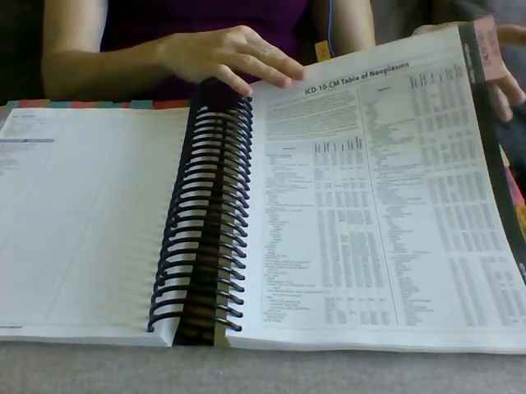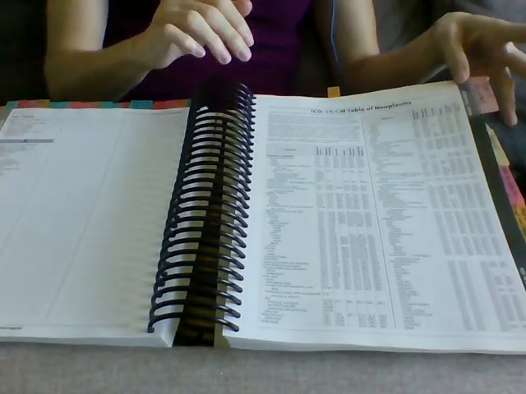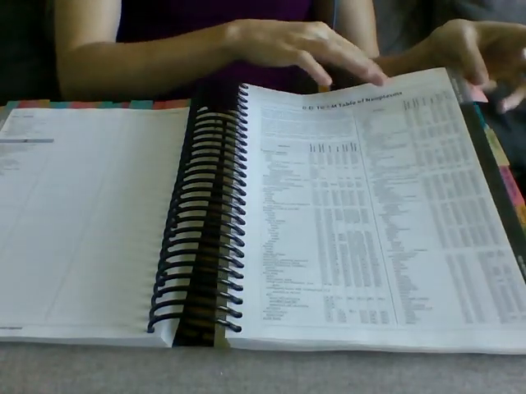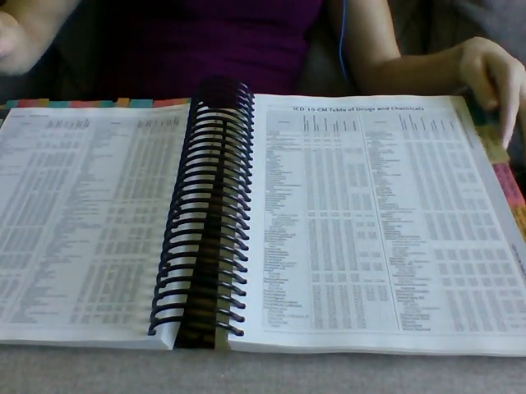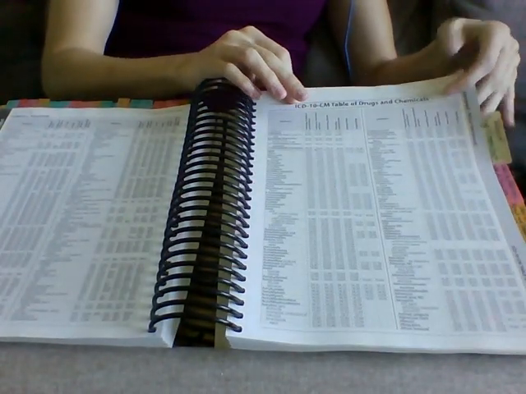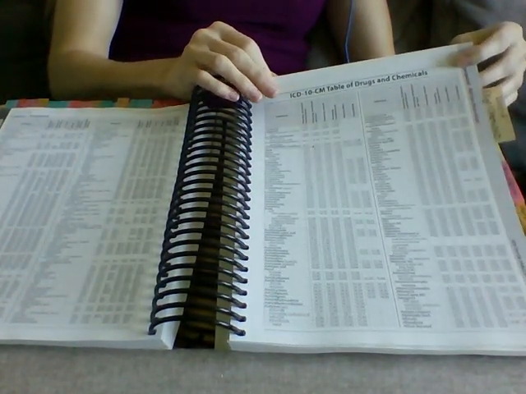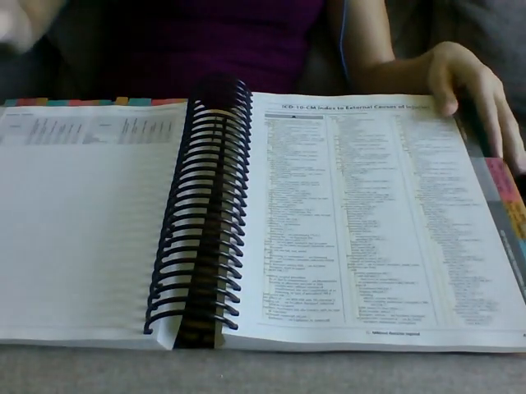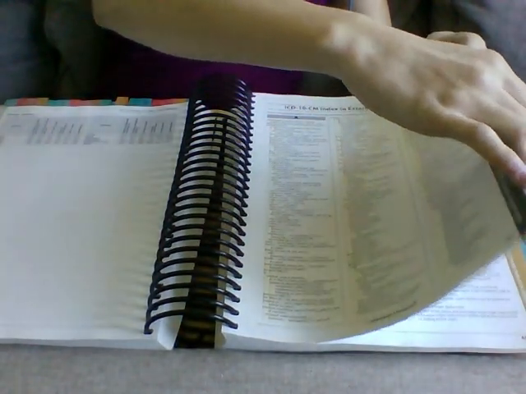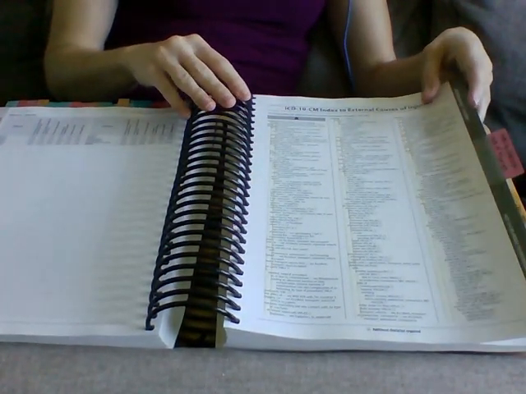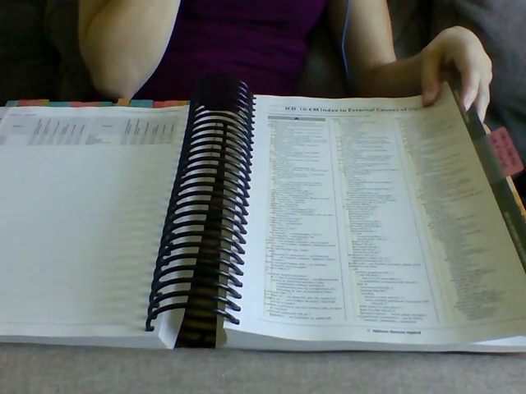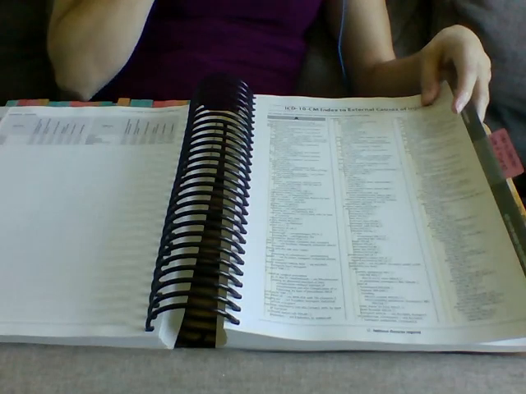Next, we are on to the table of neoplasms. This starts on page 363. I have it marked. After that, we have the table of drugs and chemicals. This starts on page 375. Next, we have the index to external cause of injury. This starts on page 423.